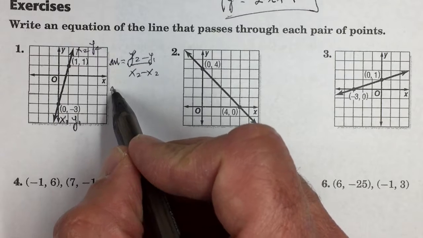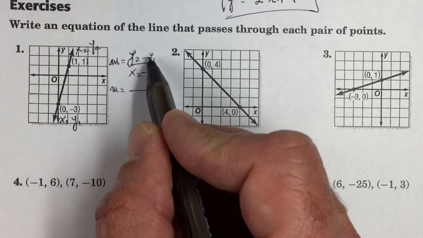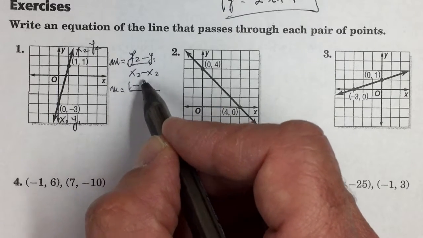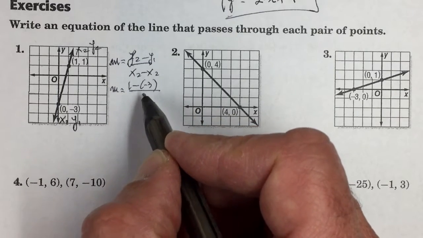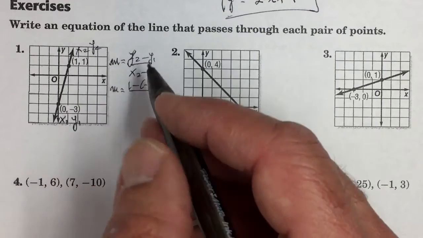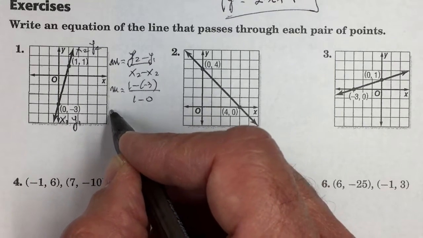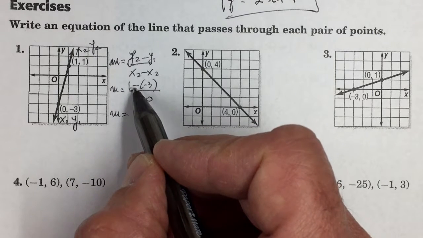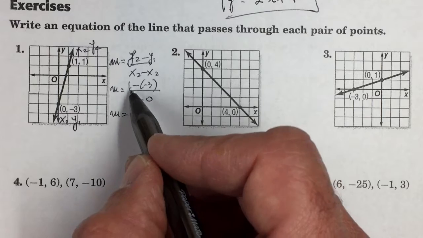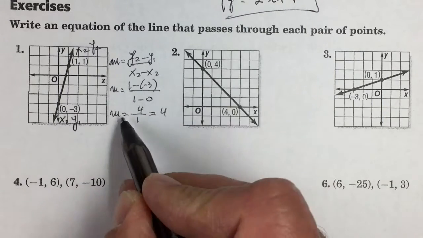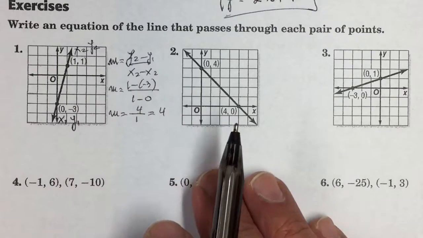And replace it here. m equals y2 minus y1, 1 minus -3, over x2 minus x1, I'm sorry, that is 1 minus 0. So if we do the numbers, 1 minus -3, a subtraction is the same as adding the opposite, meaning 1 plus 3 is going to be 4, over 1 is 4. So my m in this equation is going to be 4.